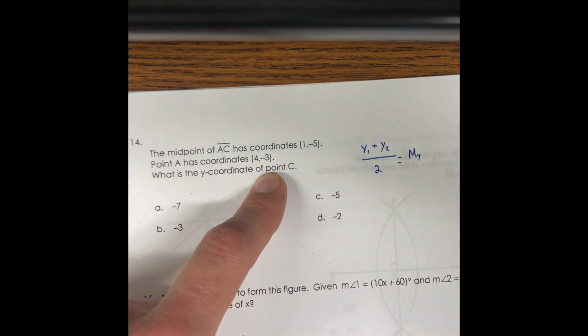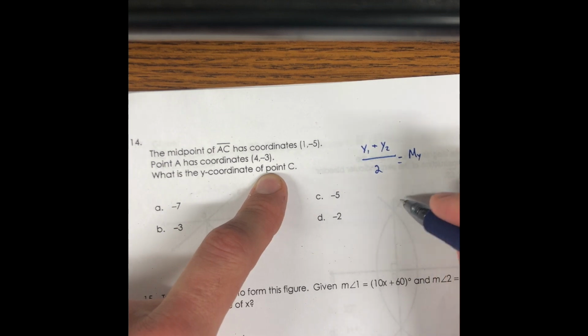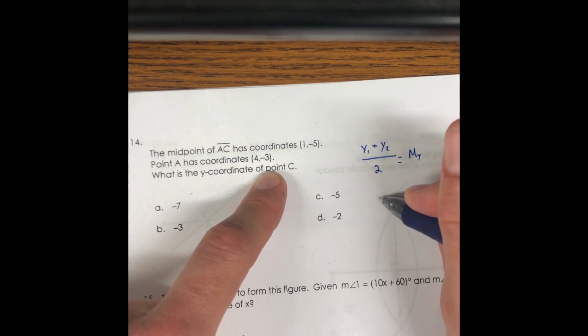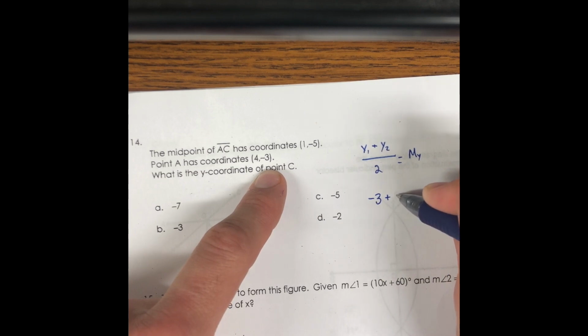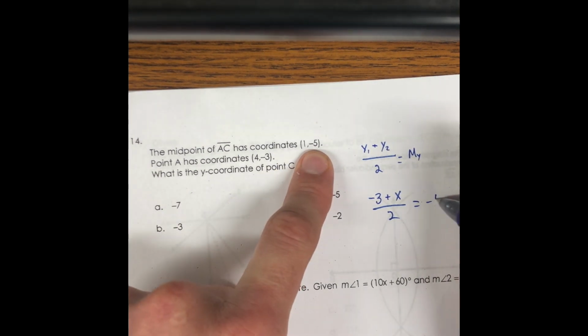And so I've got y1 is -3. I don't know the second one. And the midpoint is -5.